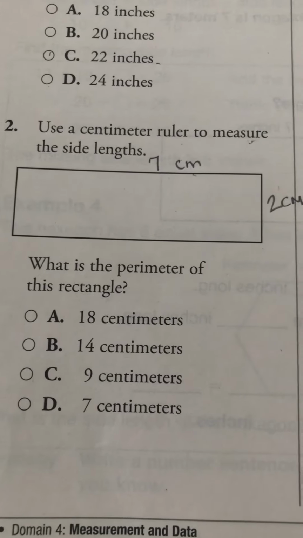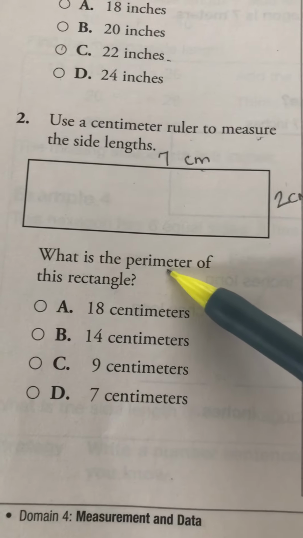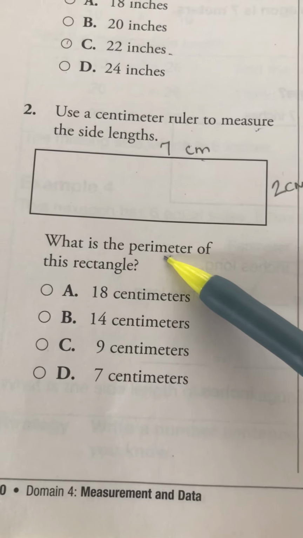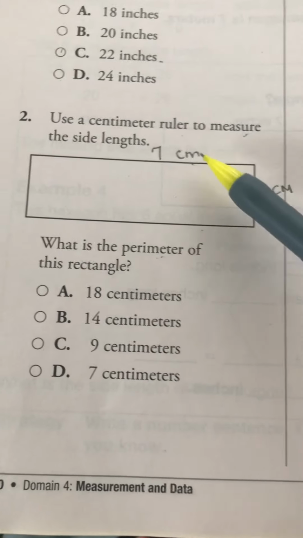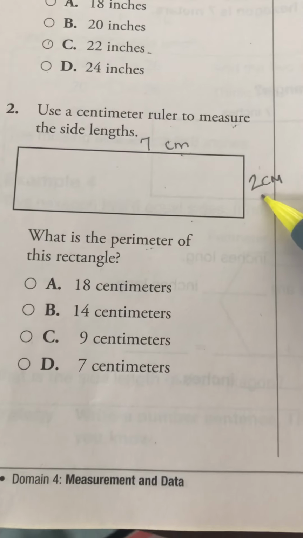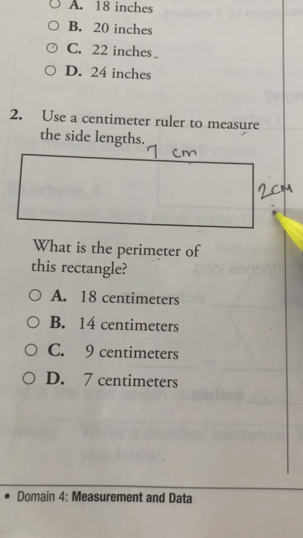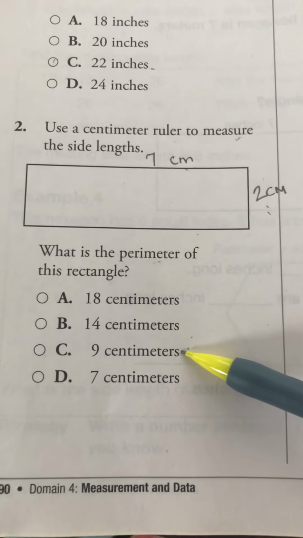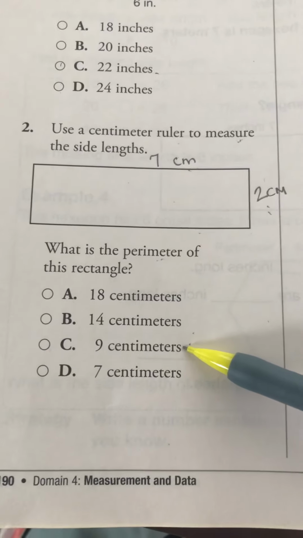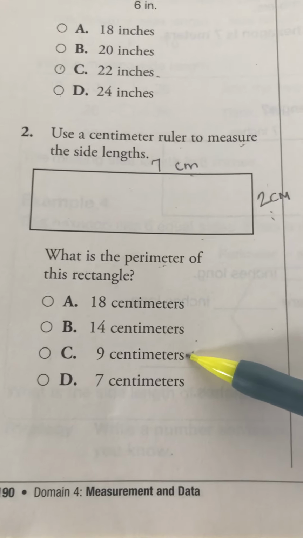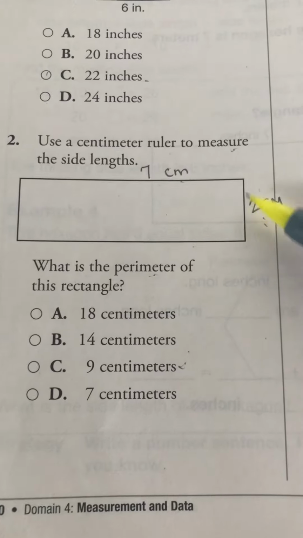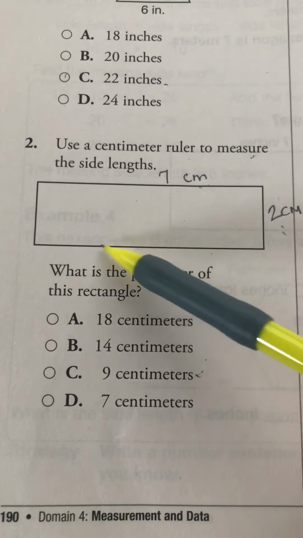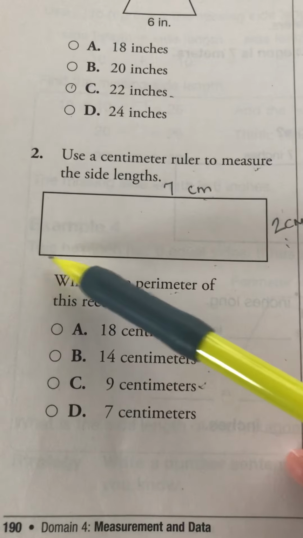So boys and girls, when I'm finding the perimeter, perimeter means plus what? All the sides. So if I look at my model, it only gives me 2 measurements. So if I add 7 plus 2, well, that's going to give me 9. And notice that is an answer choice. But remember we talked about that we have to count all the sides. So if you have a 4-sided shape, like this rectangle here, you have to add up 4 numbers.